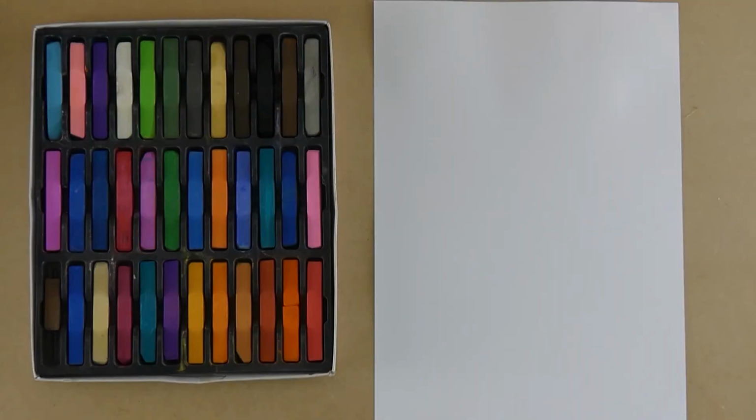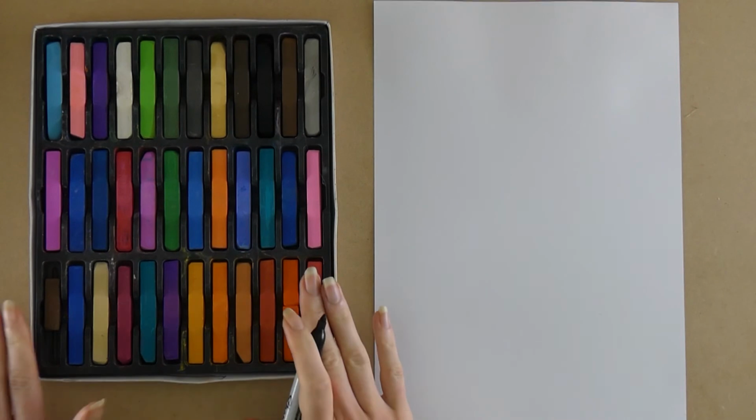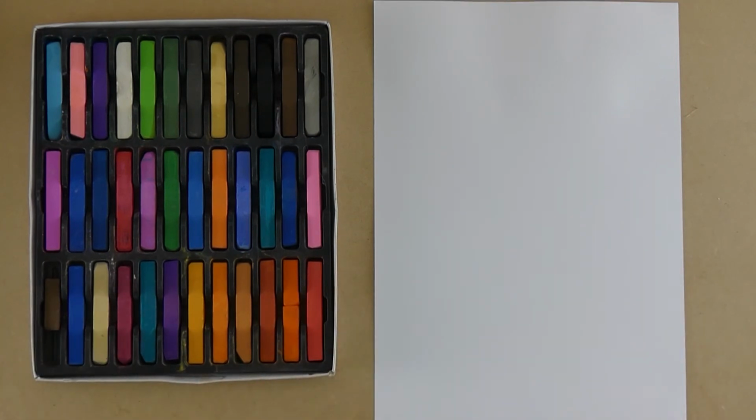So take a look at my example of the box method. Notice how I speak nice and slowly and take my time. So I found these box of pastels in my house. And as you can see, it's an array. So I'm going to show you how to turn this into the box method.